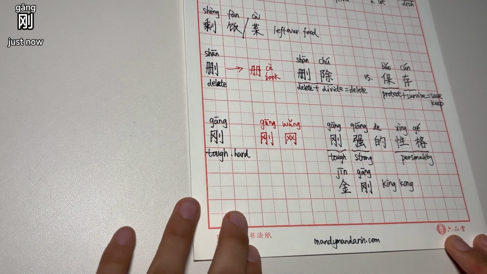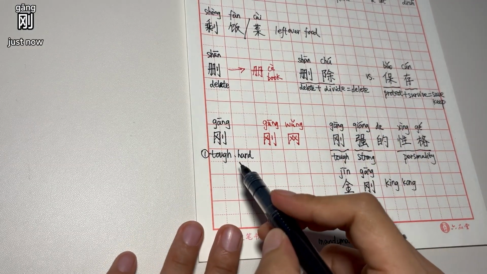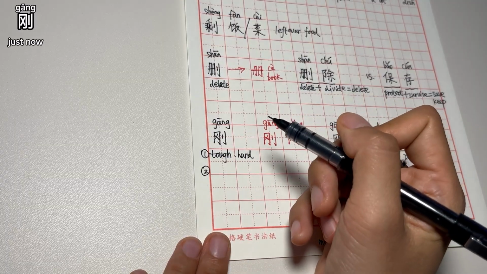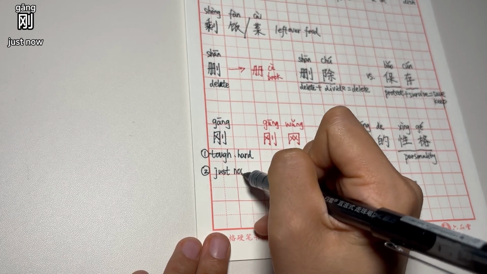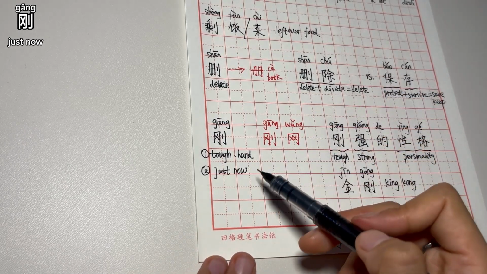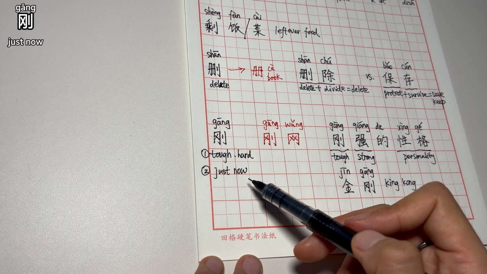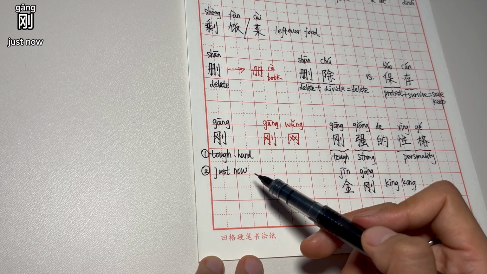For the 刚, I just have to mention that tough and hard is just one of the meanings. And the second meaning, also very important, is just now. Okay, how come it becomes just now? Well, there's a lot of evolution story going on, and I don't really know what's going on.